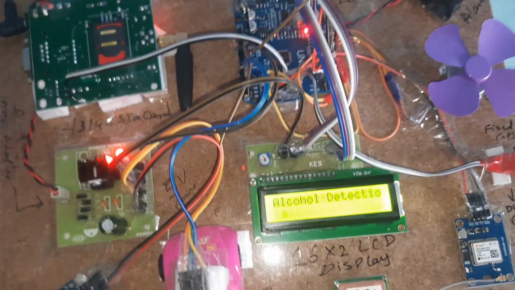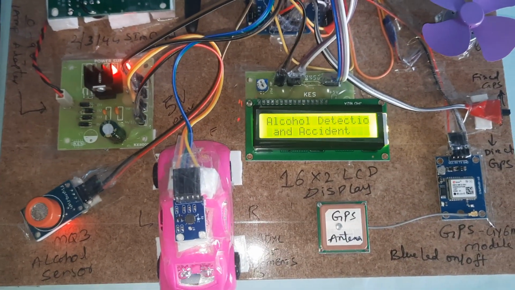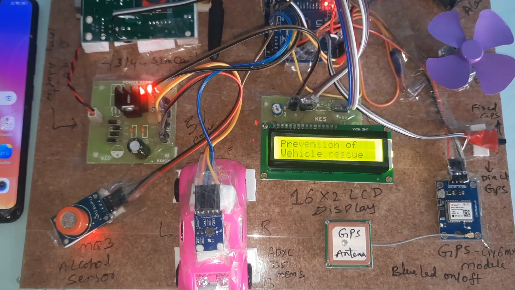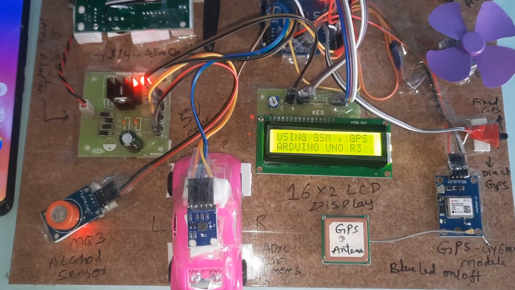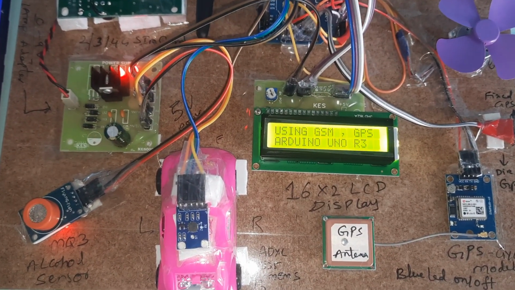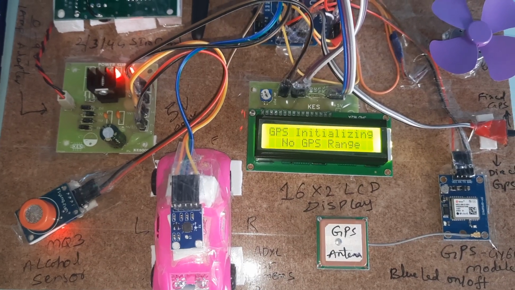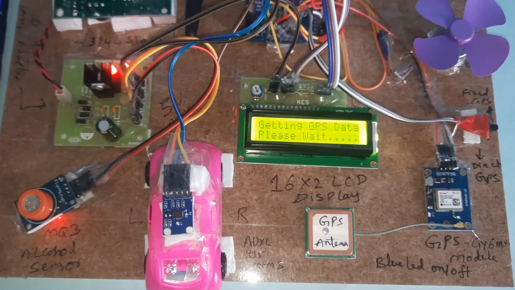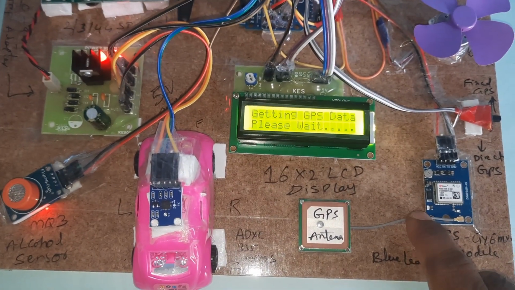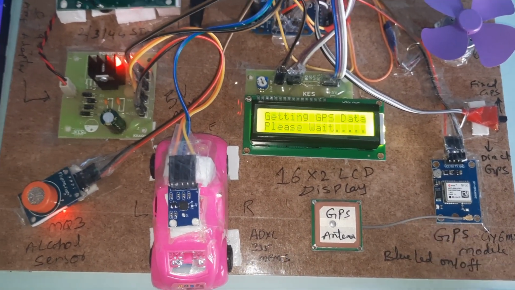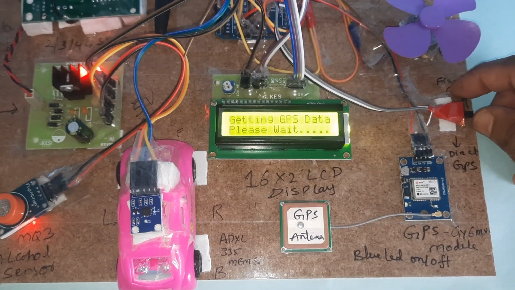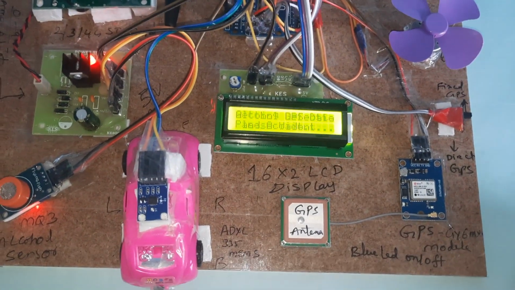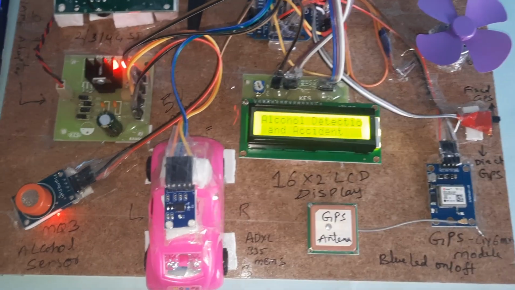Now I am going to give the power supply. Alcohol detection and accident prevention rescue system using GSM GPS Arduino Uno R3. GPS initializing, waiting for the GPS signal. Here the blue LED should be blinking. If you are not getting the signal, go upward and press the reset button. Then predefined latitude longitude values will appear.